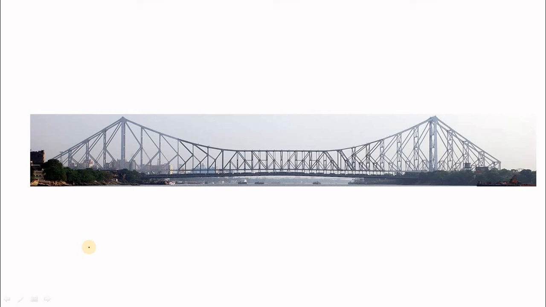I think as a civil engineer you are already familiar with the term cantilever beam, and the use of this cantilever beam in our daily life is limitless. Just for example, you can see in the picture, it's a very famous steel bridge in Howrah, and it's also based on a cantilever beam mechanism. Don't worry, I am showing you.